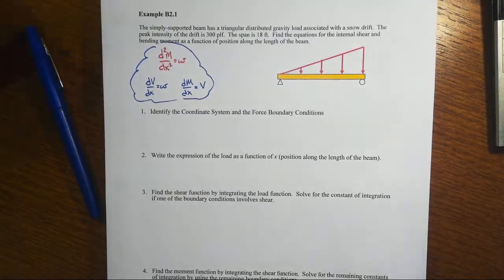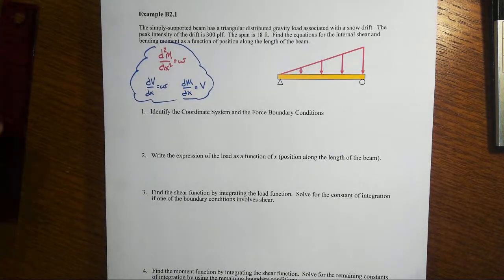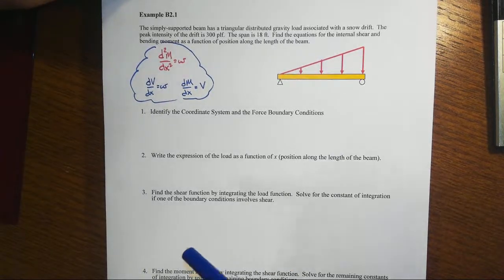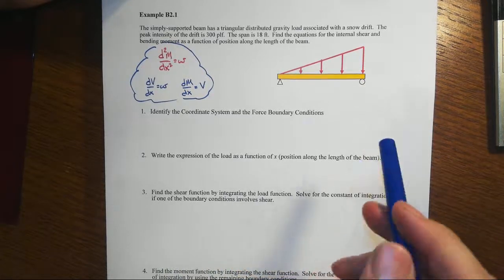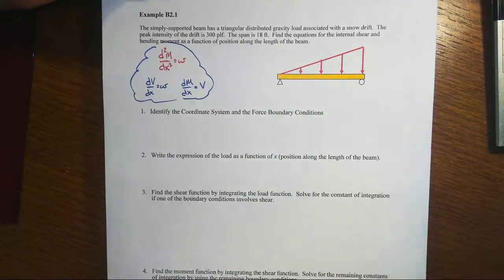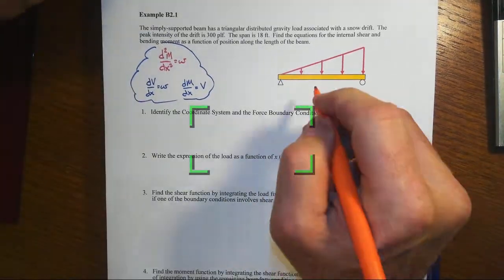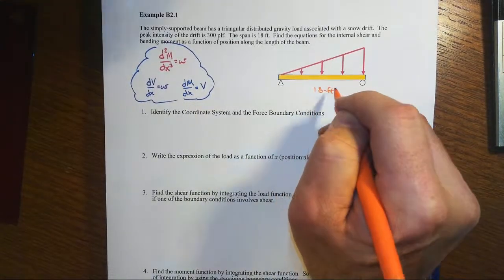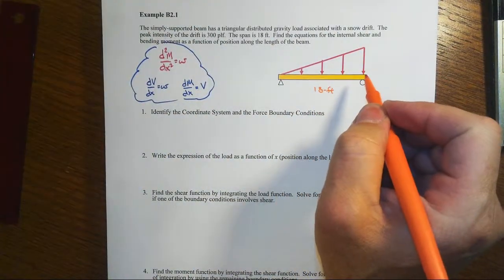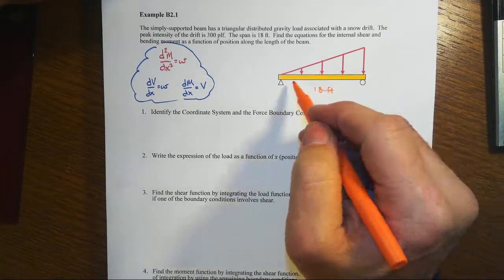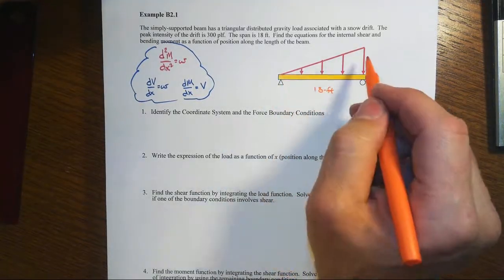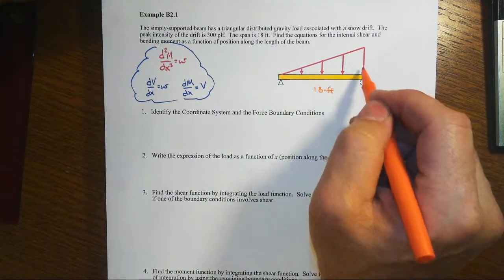Alright, we are ready to apply our differential relationships between load, shear, and moment on a beam. We've got a beam here that is 18 feet long, and it is subjected to a snow load, as a snow drift that just so happens to be 0 at one end and peaks out at the other end.